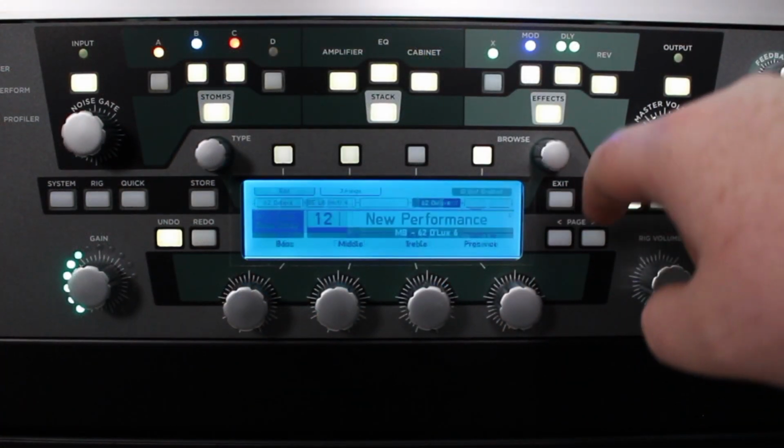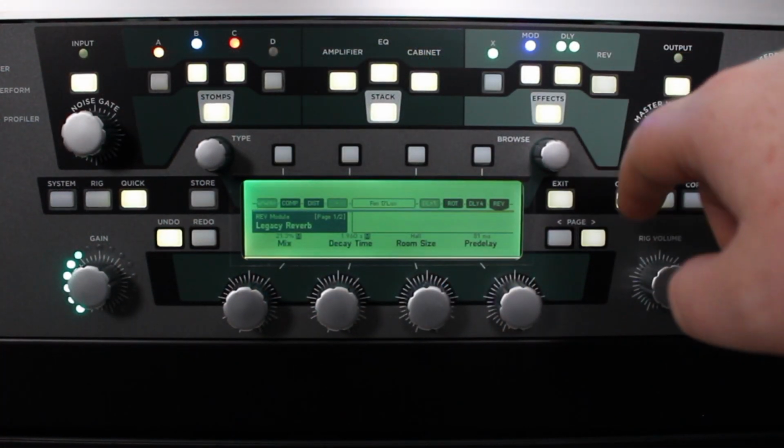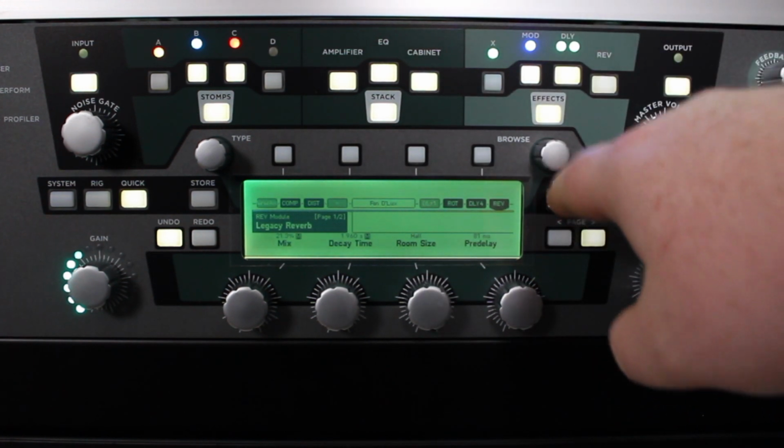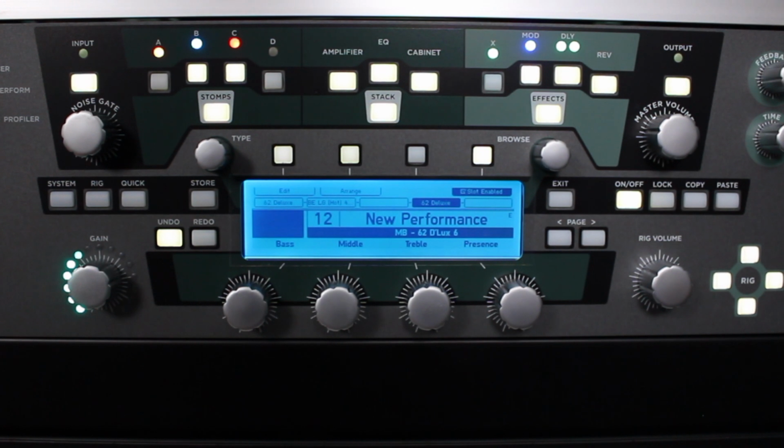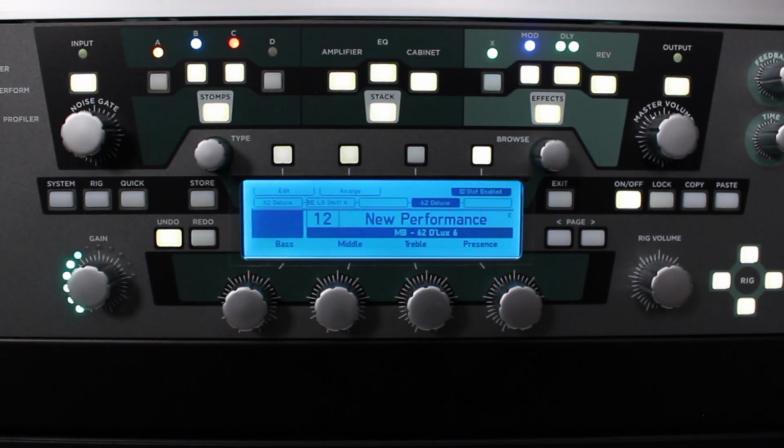I believe you can also do the same with the reverbs, not the legacy reverb, but the new ones. You can do the same with that, so that's a really cool effect. There's probably more hidden that I haven't discovered yet, but go on an adventure and see what you can find.